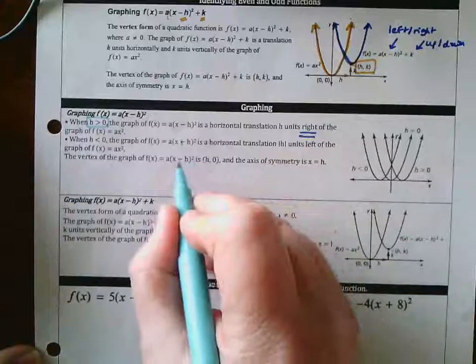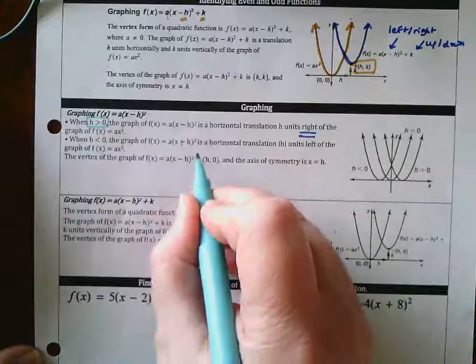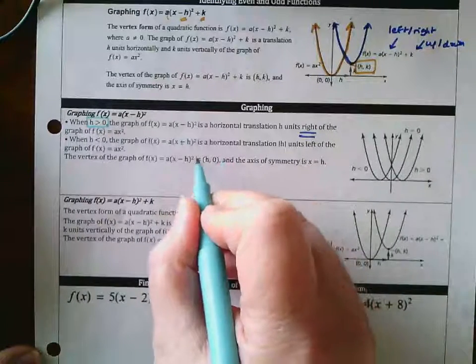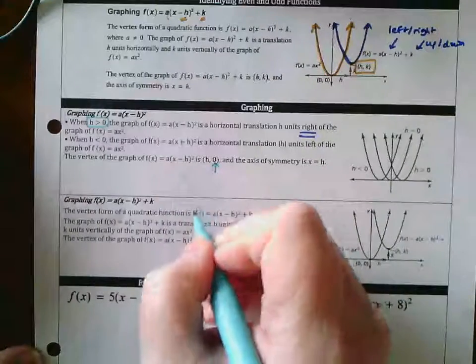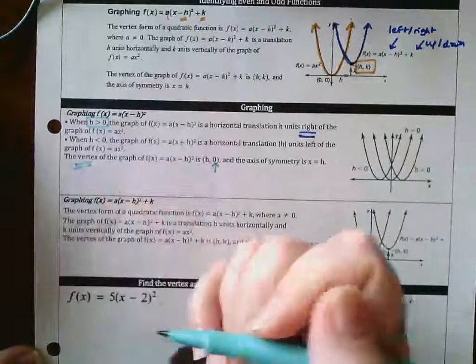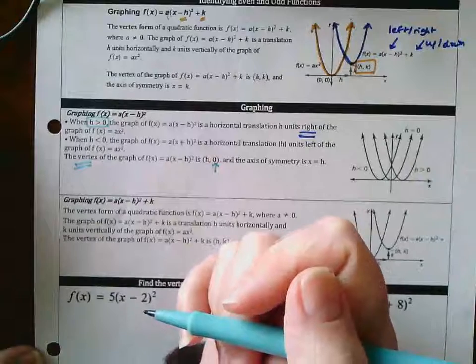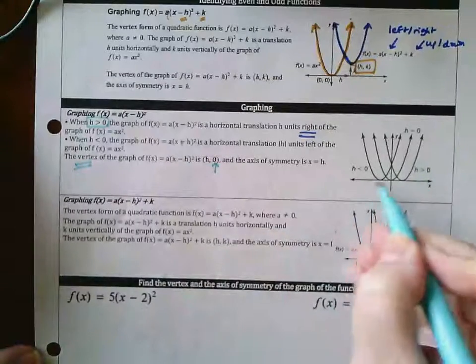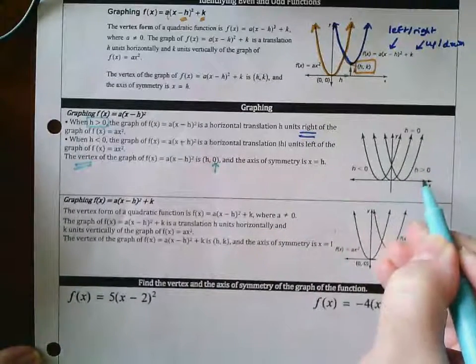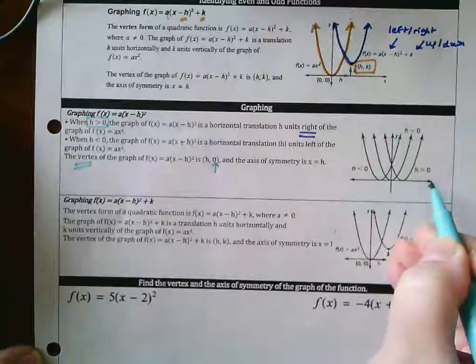But if it's less than 0, which would make this a plus, you're going to go to the left. And this right here, if you don't have a plus anything on the end of it, it's always going to be 0 for your vertex as far as the y value goes. So it makes it kind of handy. You can see that we're going left or right, and that's all we're doing here.